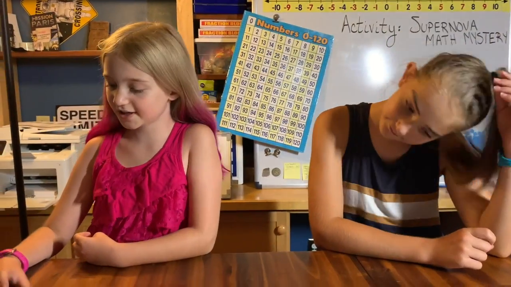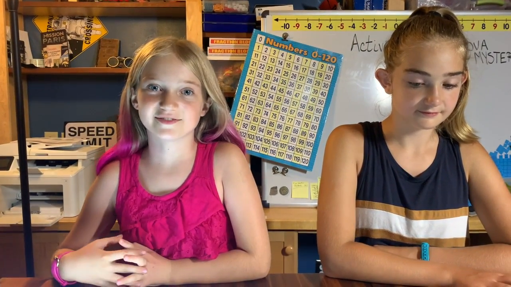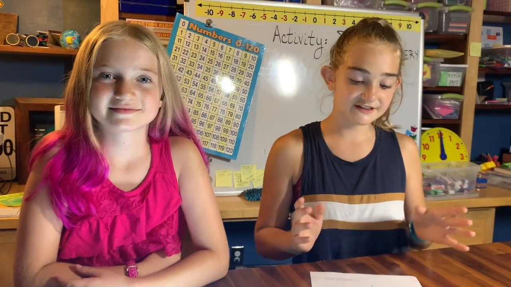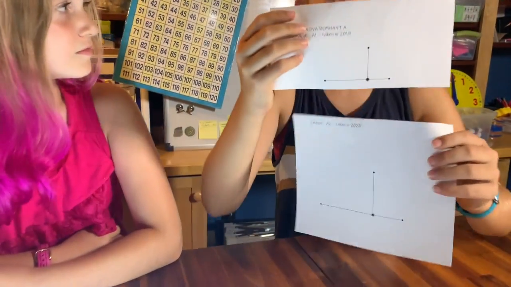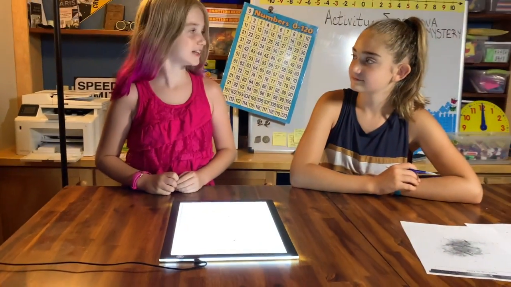While we work, we're going to use this light table. If you're doing this at home, you probably don't need a light table. We're just hoping that it will help us see better on the video. Our challenge for today is to analyze these 2 photos and find when the supernova that made this remnant occurred. So Ruby, how do you think we can analyze these images to help us find the answer?